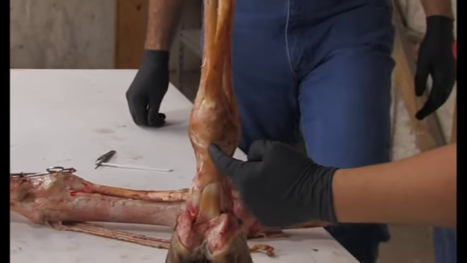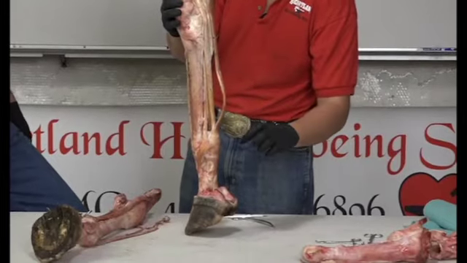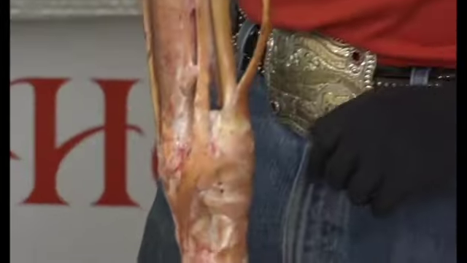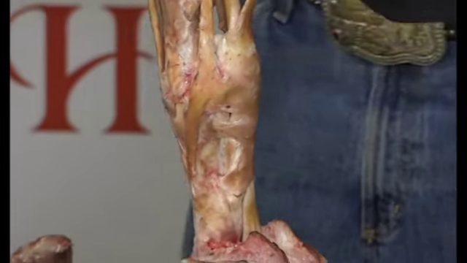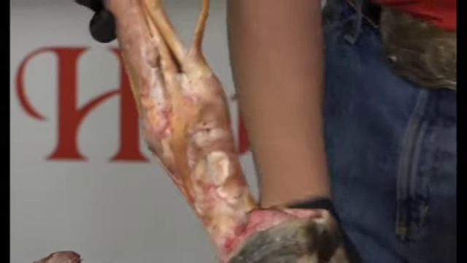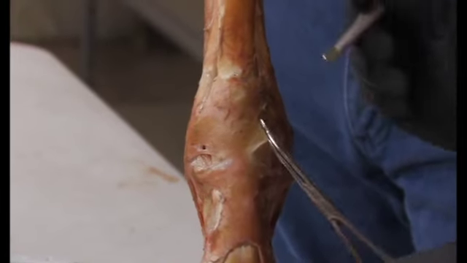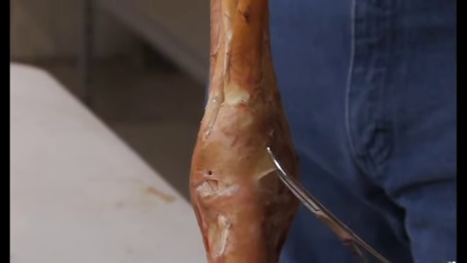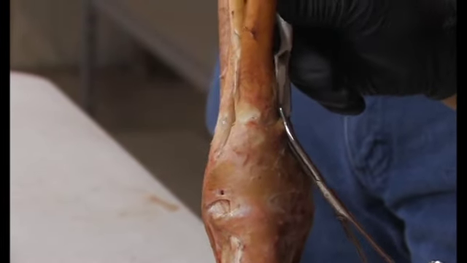Just distal of the fetlock joint, it's going to bifurcate, insert collaterally into distal P1 and proximal P2, collaterally meaning both sides of. I'm going to take a second and we're going to start reflecting these annular ligaments so that we can see that attachment. Since the annular ligaments have very little elasticity to them, that's what allows them to really give you strength.